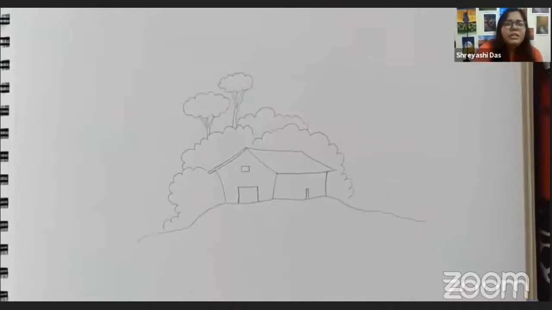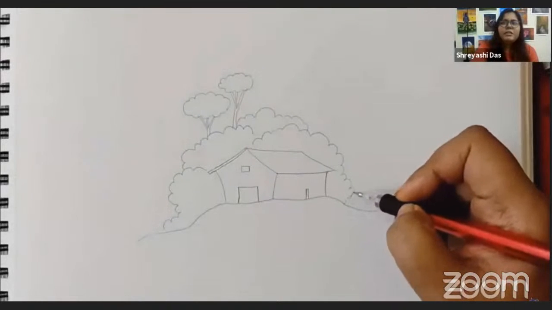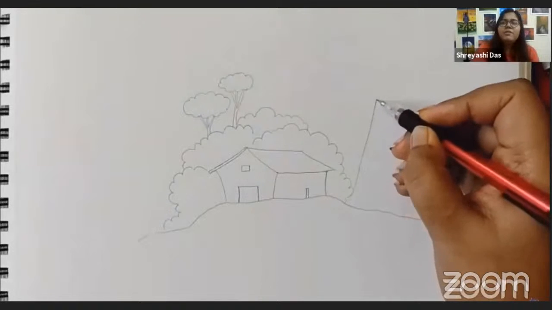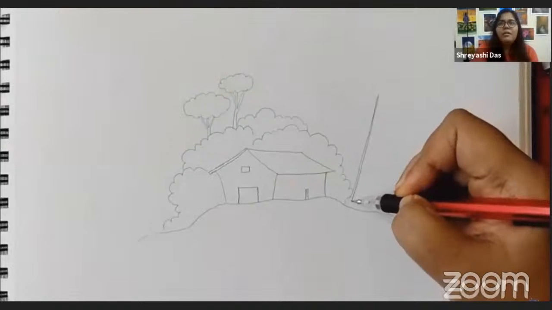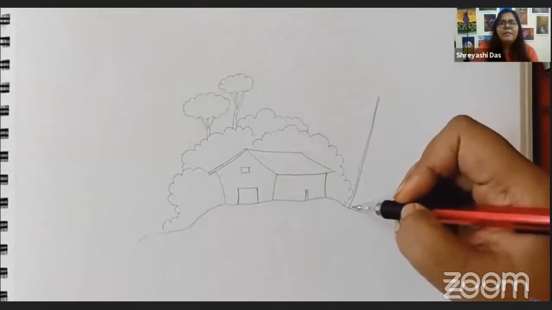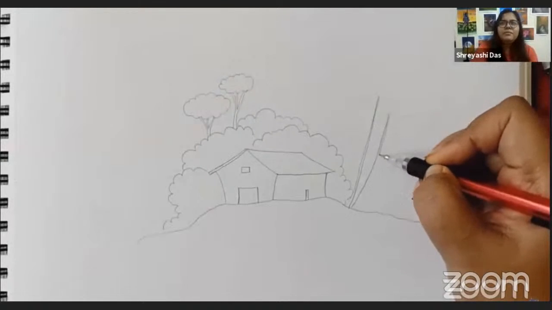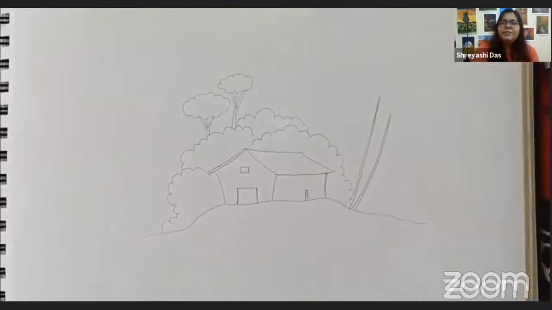Okay, we'll move on. Just the last bit is left of our drawing. Okay, join the bushes up to the land. So here is our first coconut tree. We will just draw the main bark. That's all. Okay, here is the first tree and we will draw one more like this. The leaves we will make while shading, right?